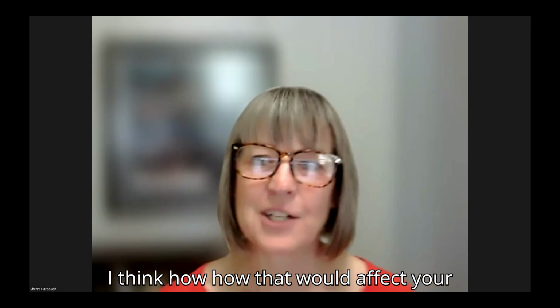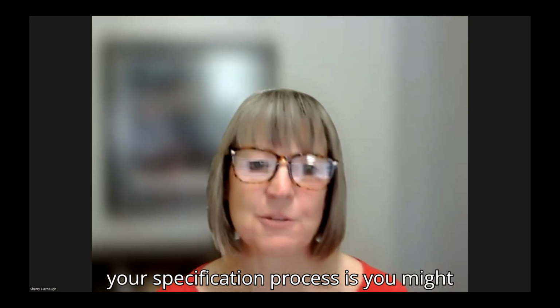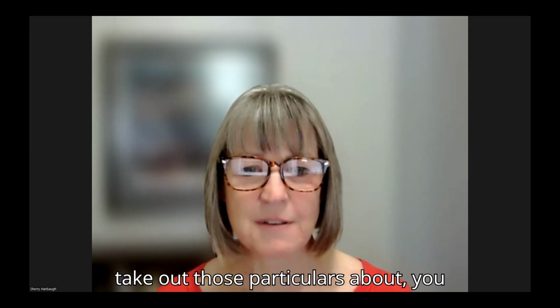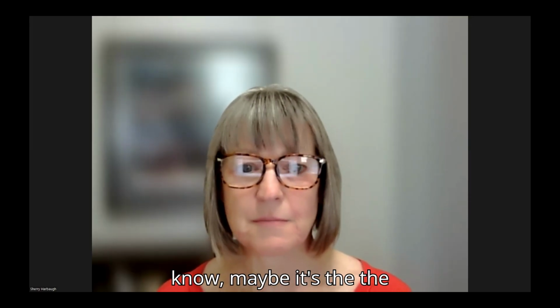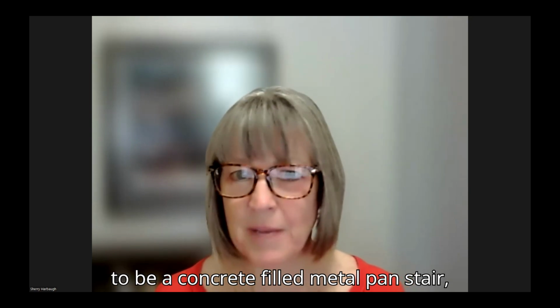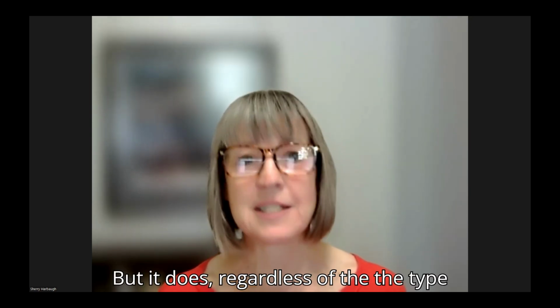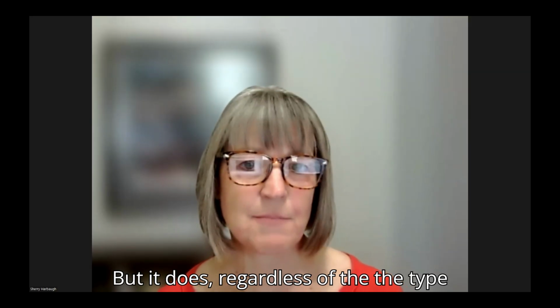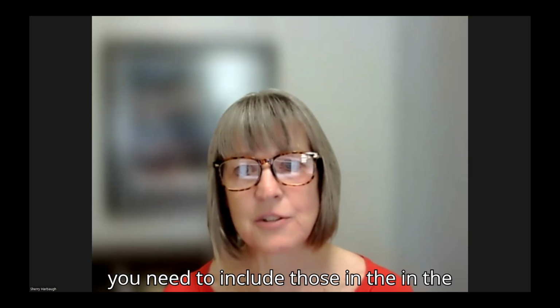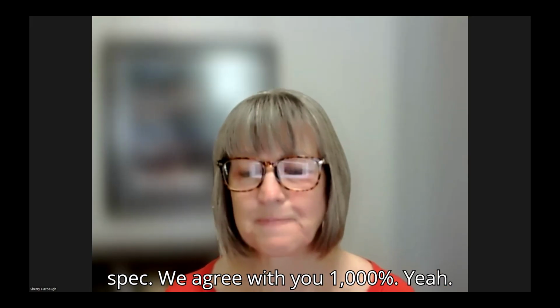So how that would affect your specification process is you might take out those particulars, maybe the treads, maybe it doesn't have to be a concrete-filled metal pan stair, but regardless of the type of stair, it still needs to meet those performance requirements. So that's why you need to include those in the spec. Agree with you 1,000%.